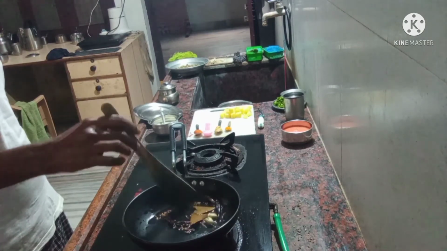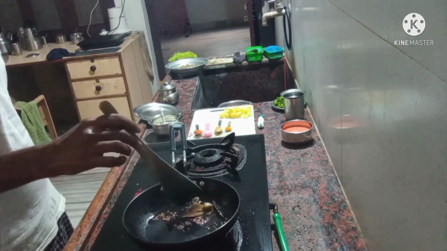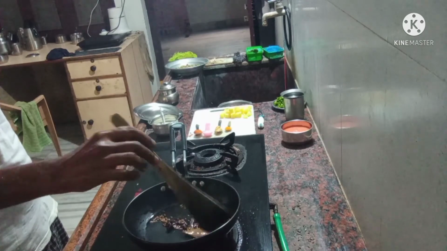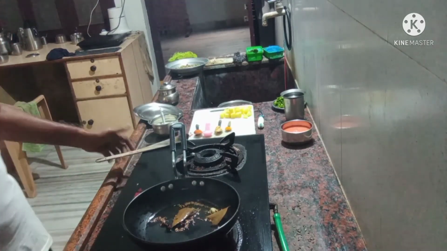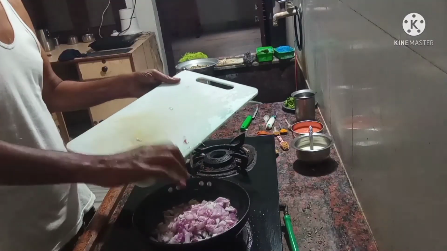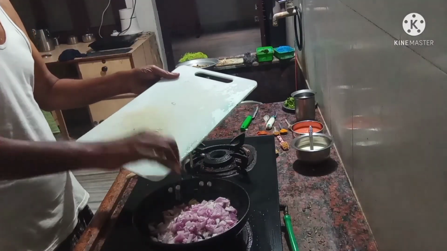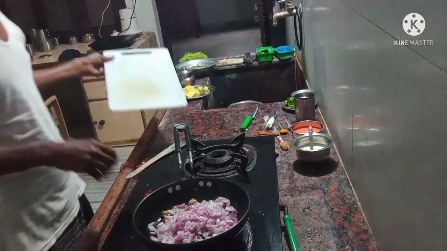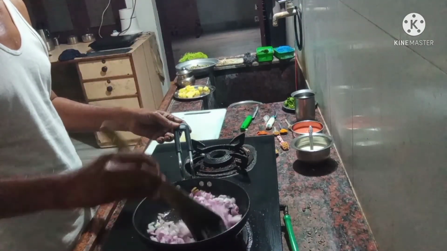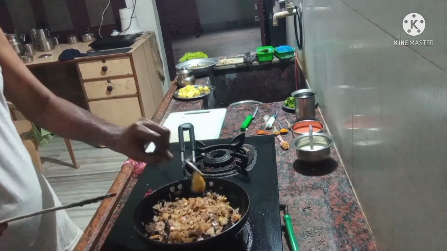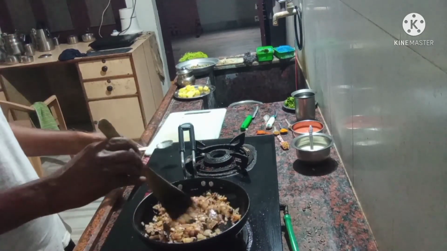Spices give food a good taste. Mix them well. Add finely chopped onion pieces and mix them well. Add ginger garlic paste. Mix it.